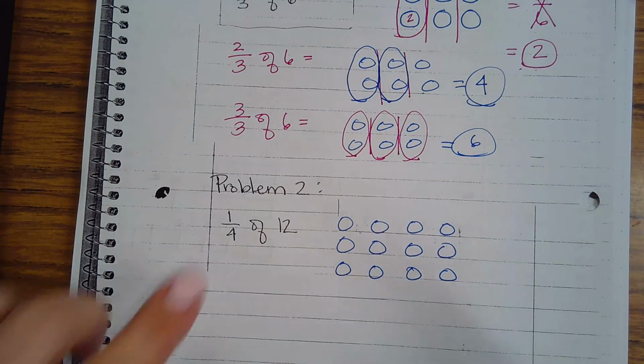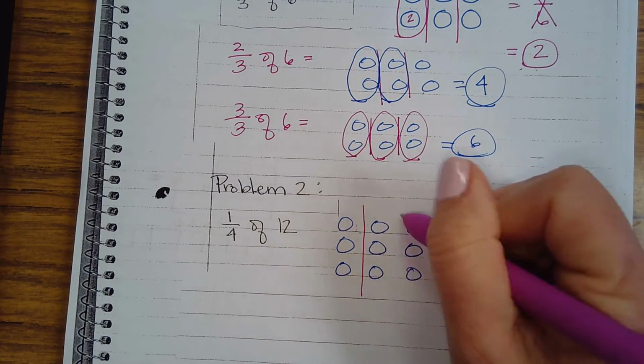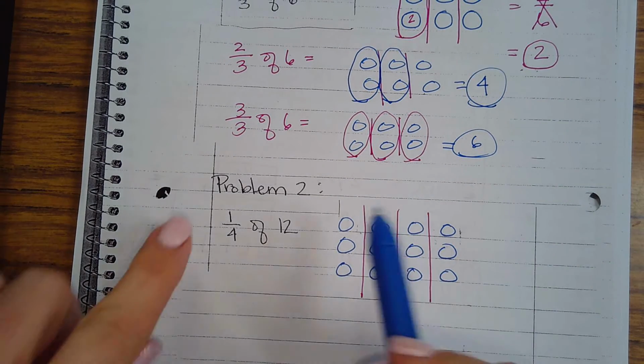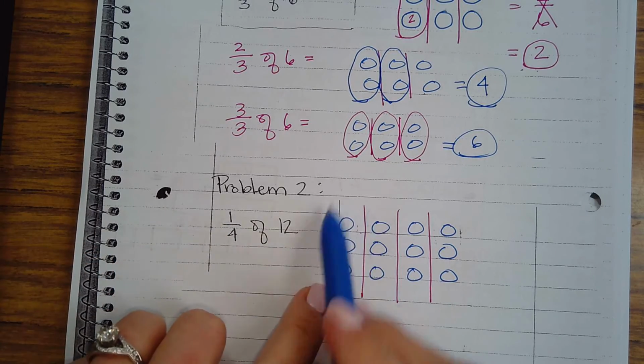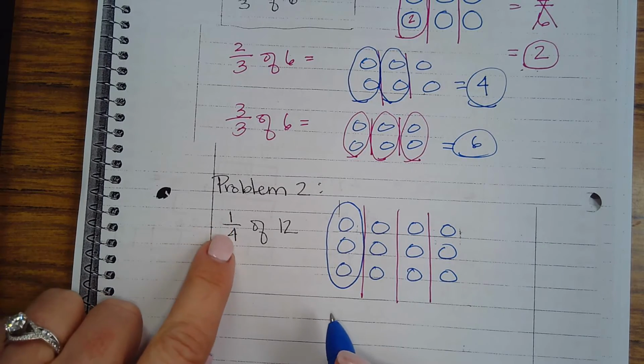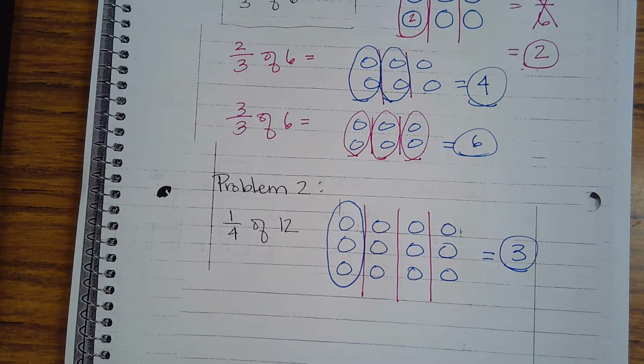And I drew it because I knew I'm going to have to make 4 equal parts, right? So if I have one of the 4 equal parts, what does that give me? So 1/4 of 12 is equal to 3.